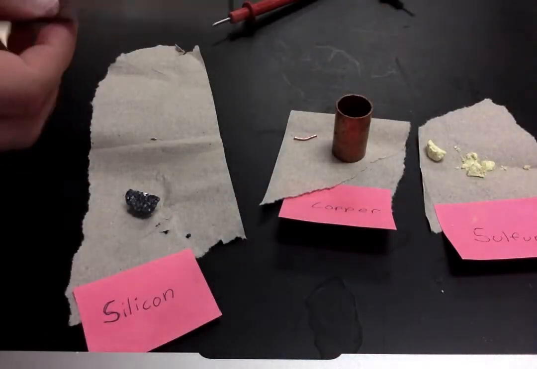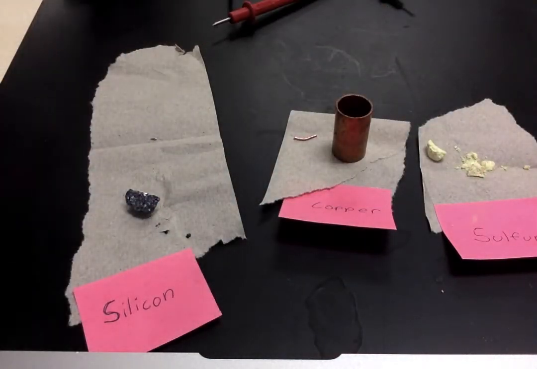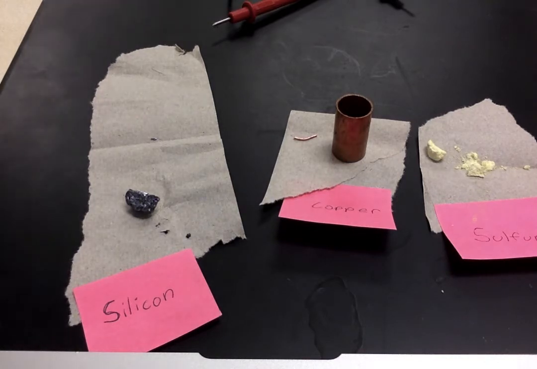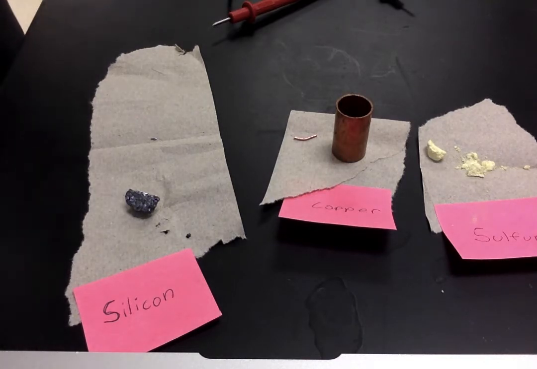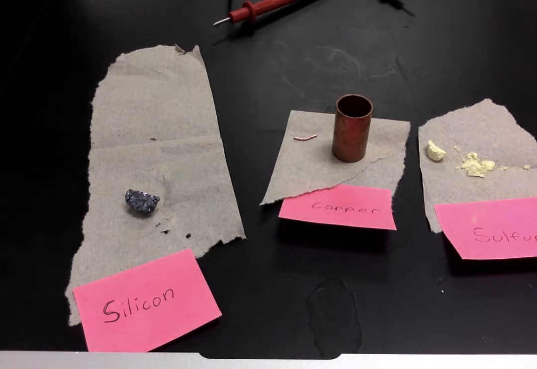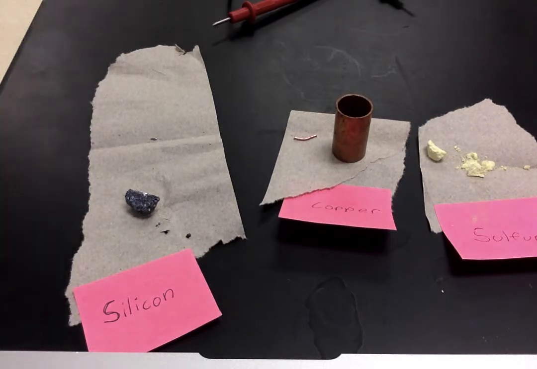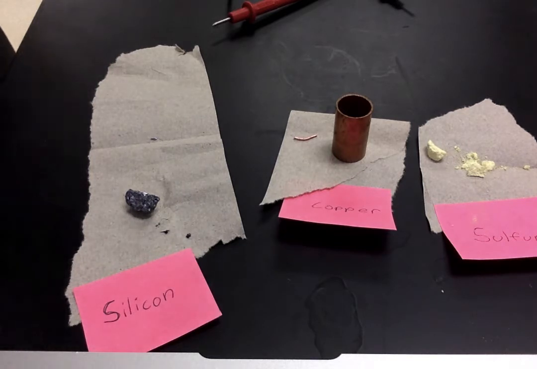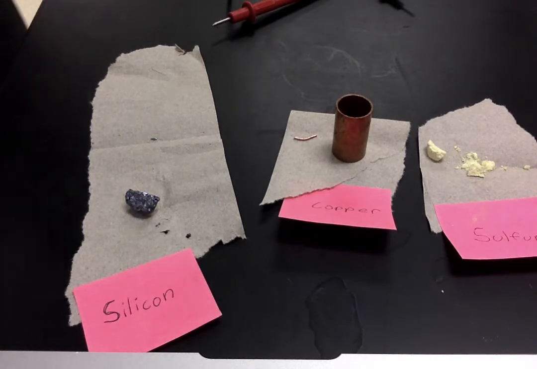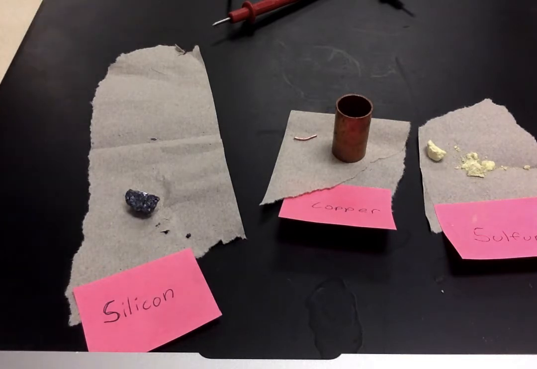And so what you should have seen is one of them didn't break apart at all. One of them broke apart a little bit, and one of them broke apart super easily, like I hardly even had to press on it. So the one that didn't break at all, you're going to rank that one as the most malleable, and the one that broke the easiest, you're going to rank that one as 3, the least malleable.